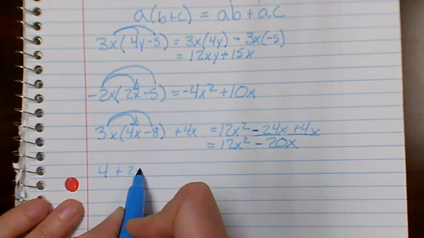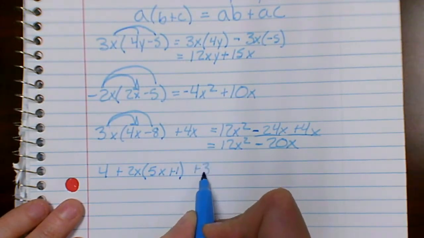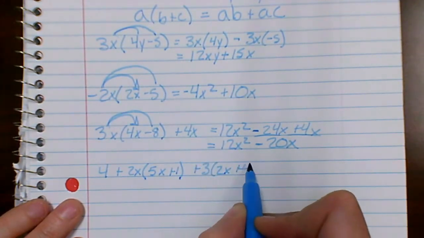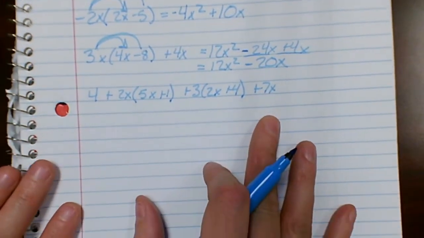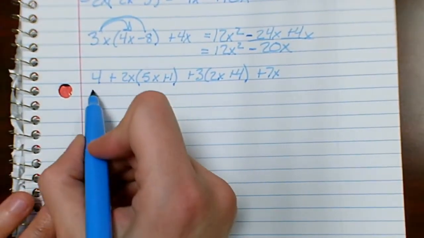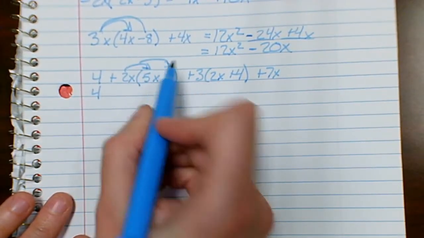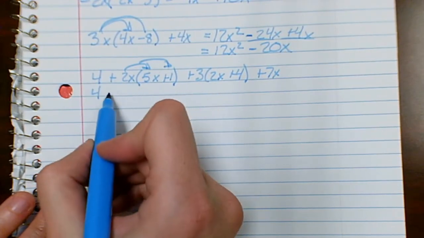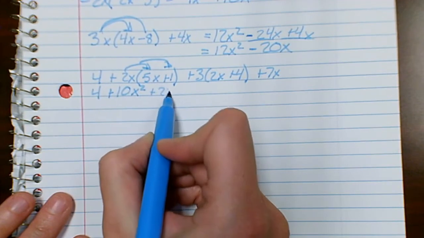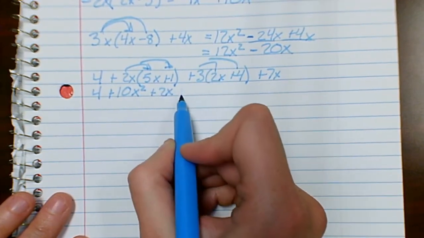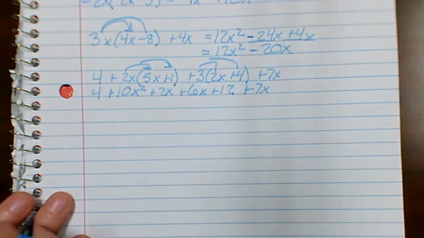4 plus 2x times (5x plus 1) plus 3 times (2x plus 4) plus 7x. So we will have to distribute and then add like terms. So this 4 stays as a 4. Distribute the positive 2x. It would be a positive 10x squared plus 2x. Distribute the 3, positive 6x plus 12, and then the 7x comes down.